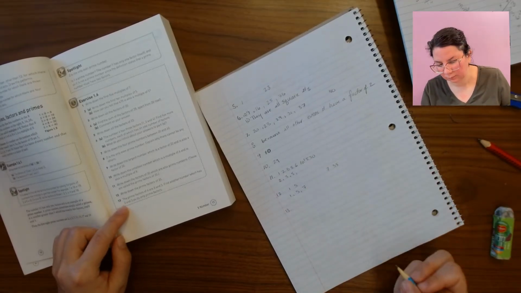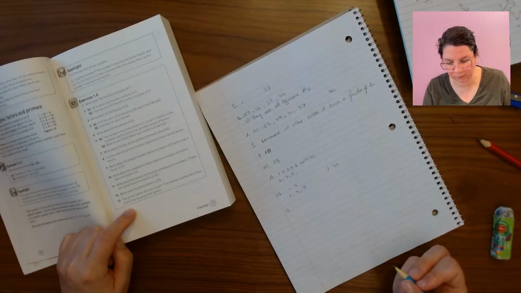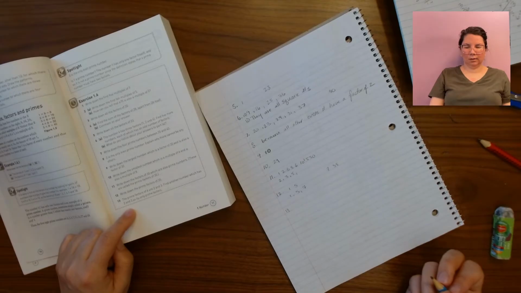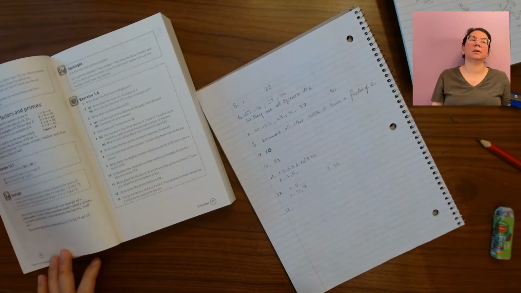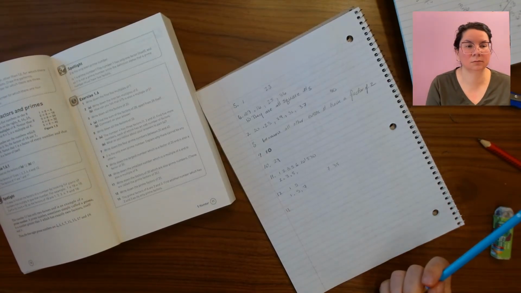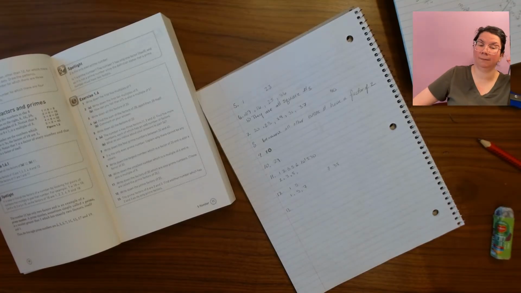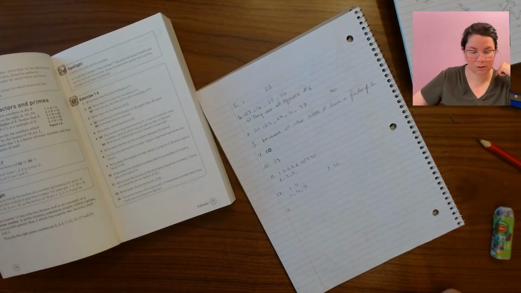Question 13. The prime factors of 6 are 2 and 3. Find another number which has 2 and 3 as its only prime factors. So it has to be able to divide by 2 and 3, and some other things as well.